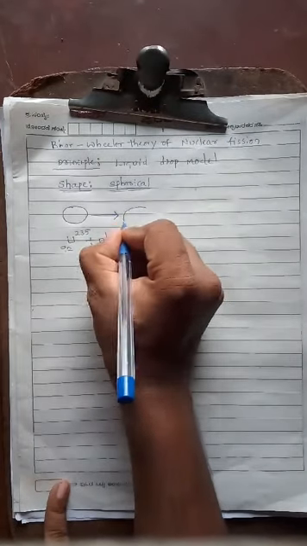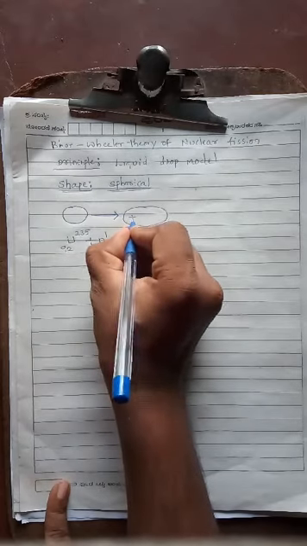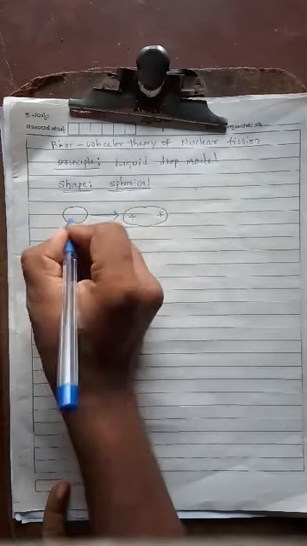Due to the external force, the shape of the nucleus changes from spherical to ellipsoid.